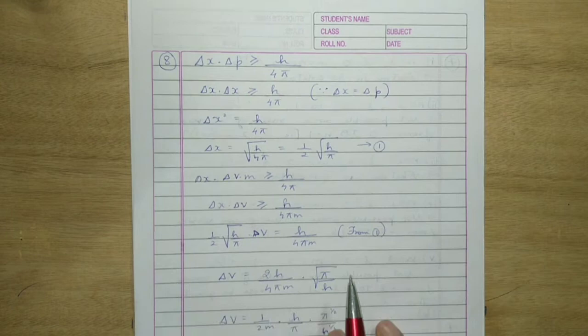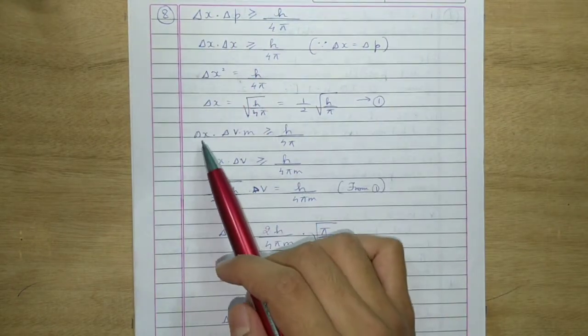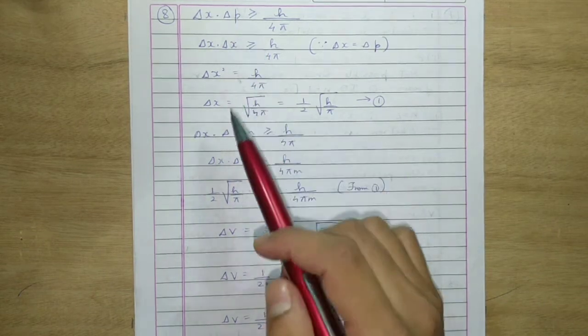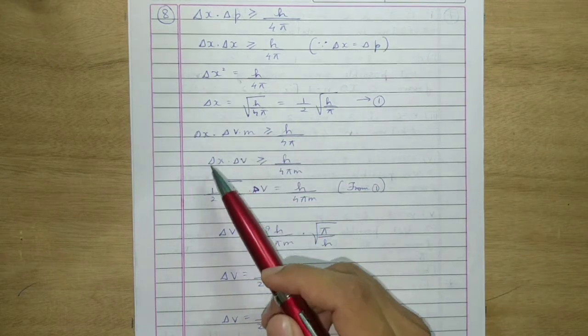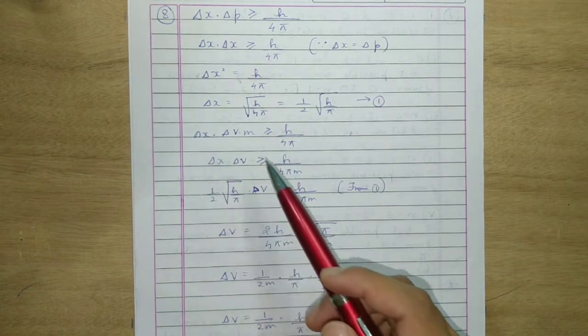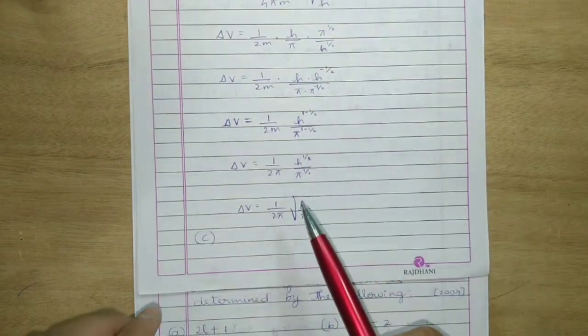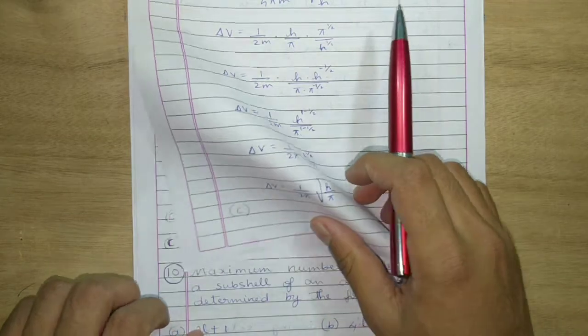Equation 1. We can write this equation as delta x into delta v into m, because uncertainty in momentum is given as delta v into m. Then if we put the value of x here and solve, we get delta v as 1 by 2 pi into root of h by pi. Option C.